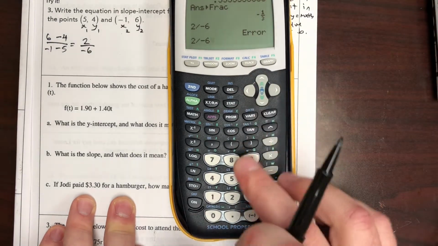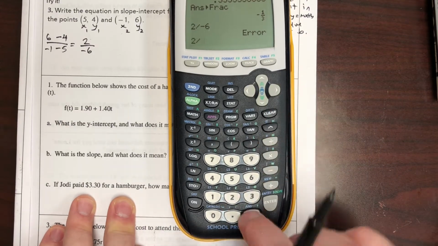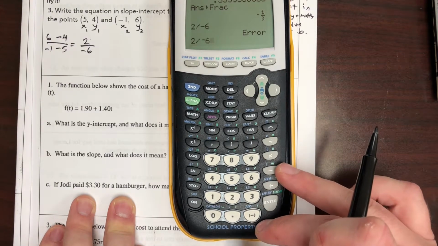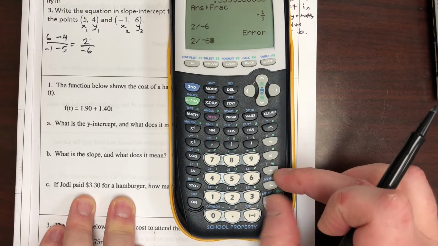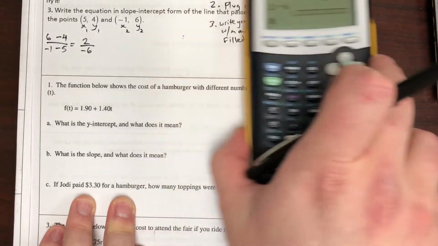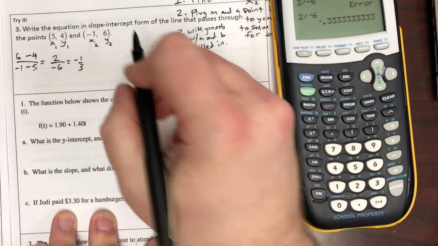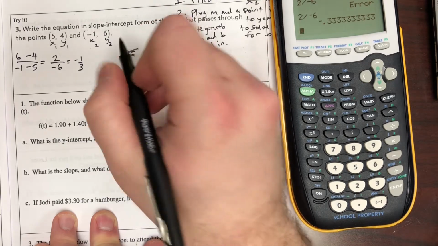So I have to do 2 divided by the negative 6. So negative and subtract on our calculators, those are 2 different things and our calculator reads them differently. So make sure you're careful and you use the one that you're trying to use. So anyway, negative 1/3. So that's our m.